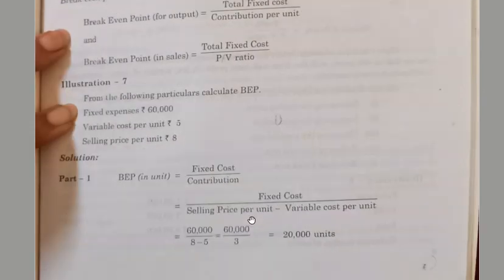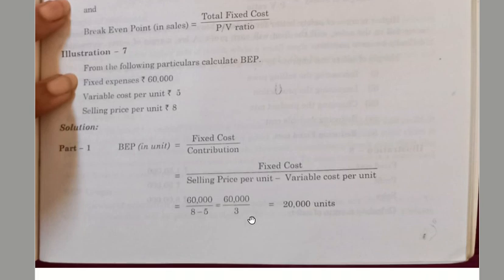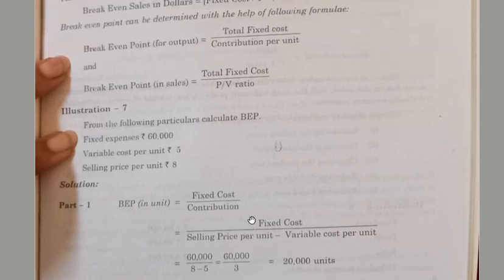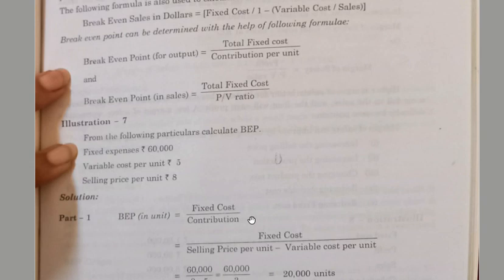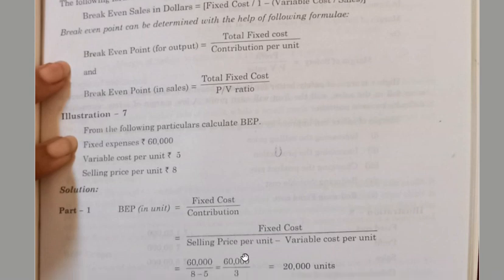They have given fixed cost, variable cost per unit, and selling price per unit. So we are supposed to find out the contribution per unit in order to implement the formula.